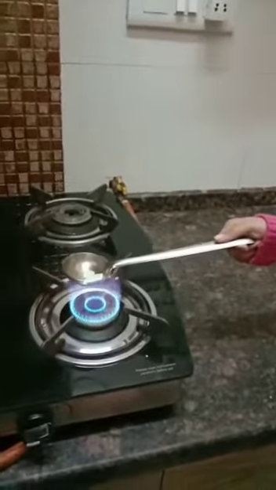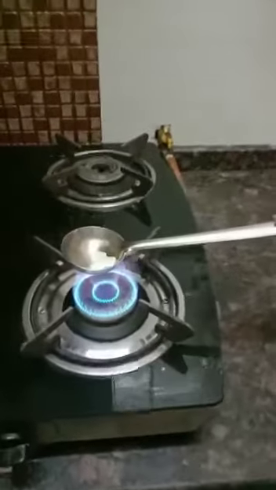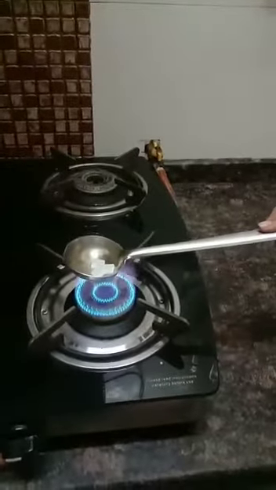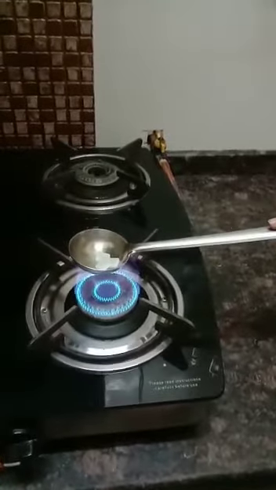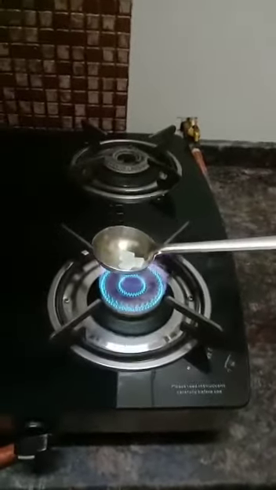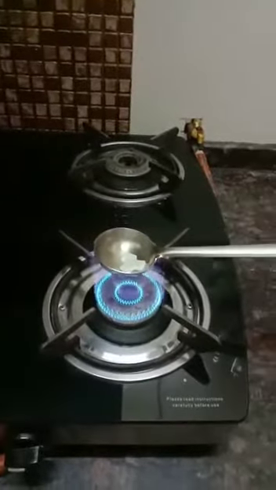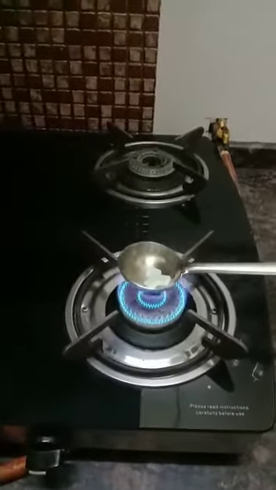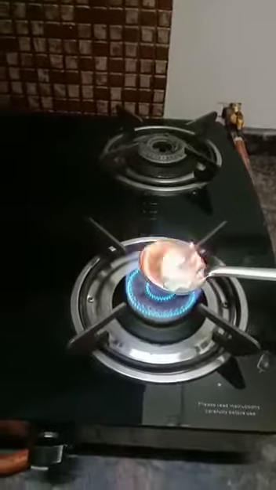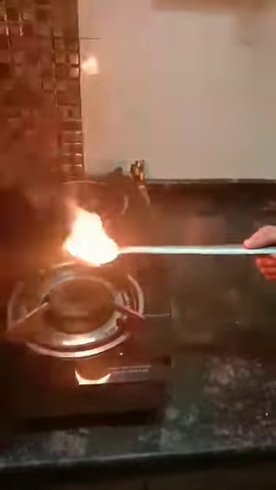See, it will heat up. It will catch fire soon. See, it caught fire. You can see the fumes in the gaseous form. Fumes are gas. You can see the black one.